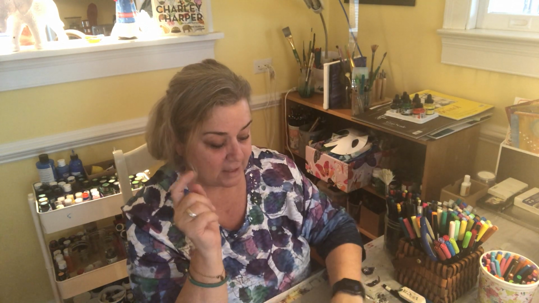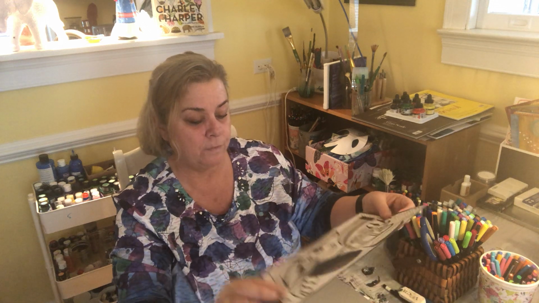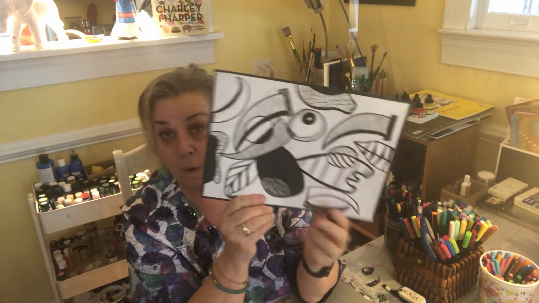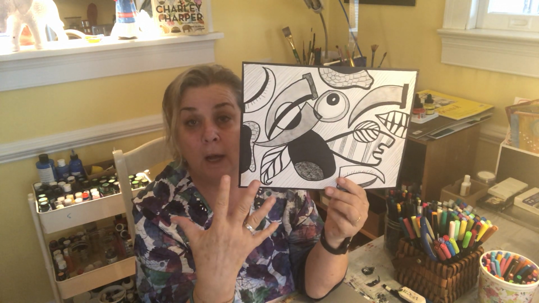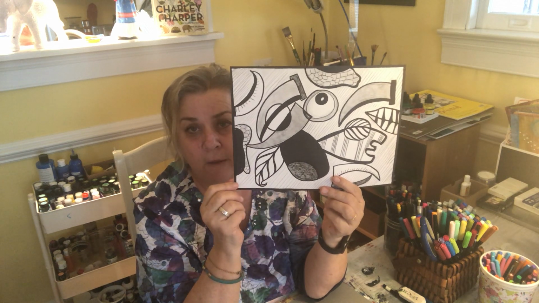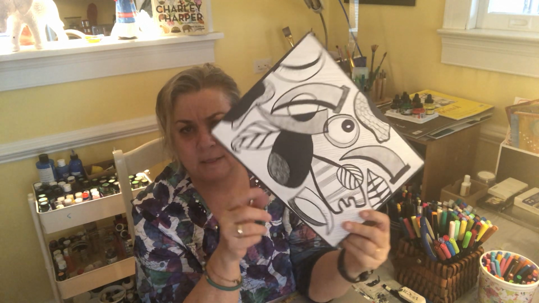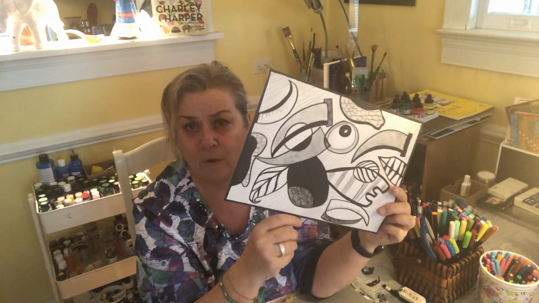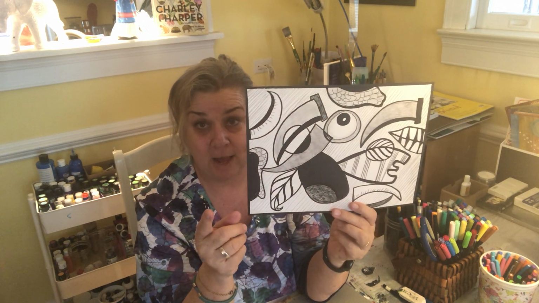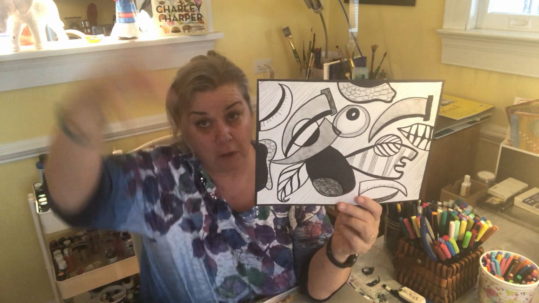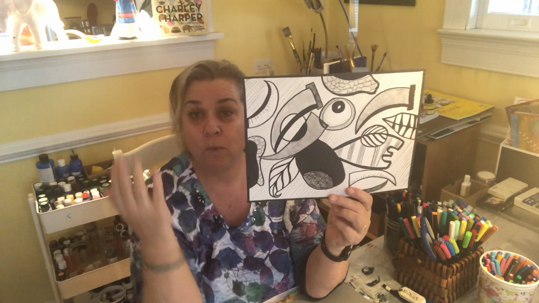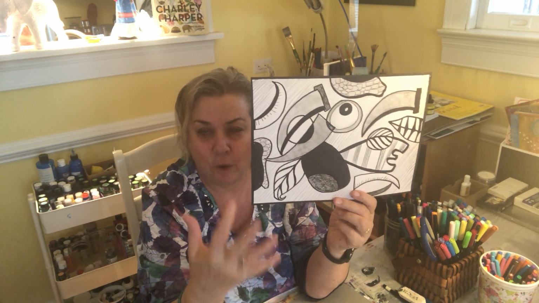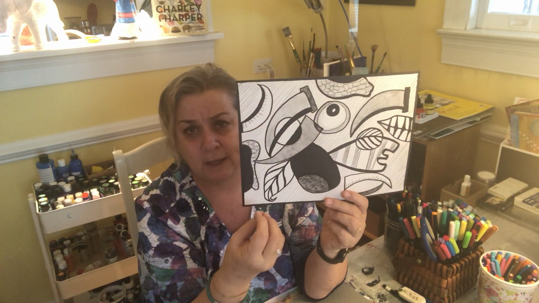And last but not least is my non-objective or non-representational toucan. So if I were to show this to somebody and say, this is my toucan, they'd go, well, if that's a toucan, it looks like a toucan that's exploded. Like all of the parts came apart. And that's the way you can also look at non-objective work. No object. Not supposed to look like a toucan.